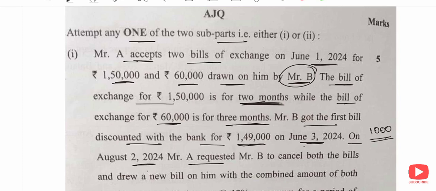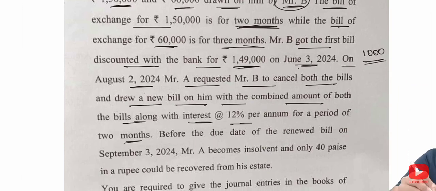On August 2nd, Mr. A requested Mr. B to cancel both the bills and draw a new bill on him with the combined amount of both the bills along with interest of 12% per annum for a period of 2 months. So the first bill is discounted. No, guys, that you have to reverse.